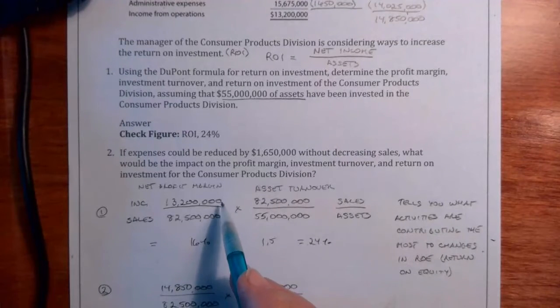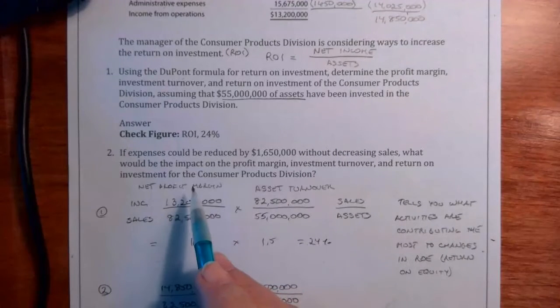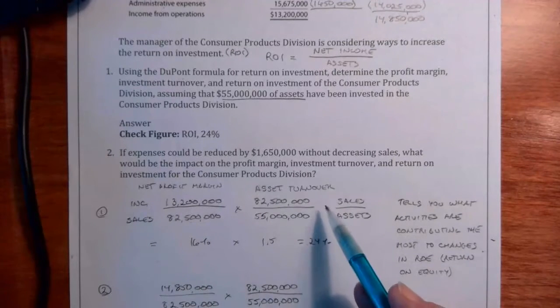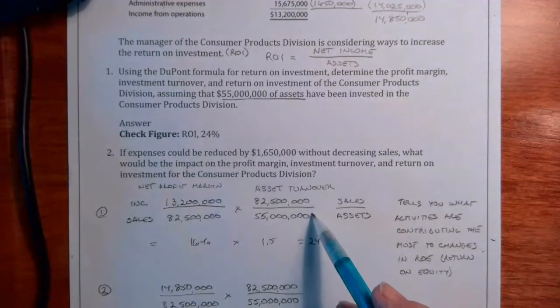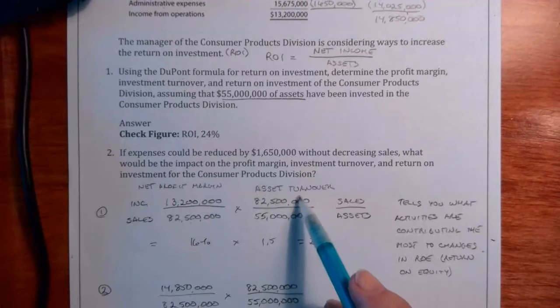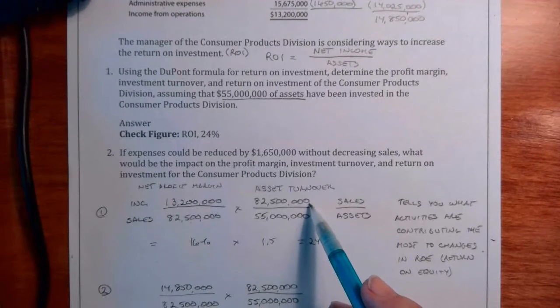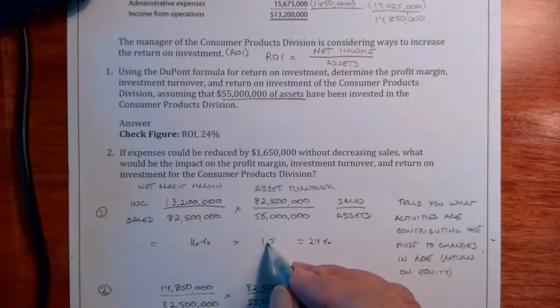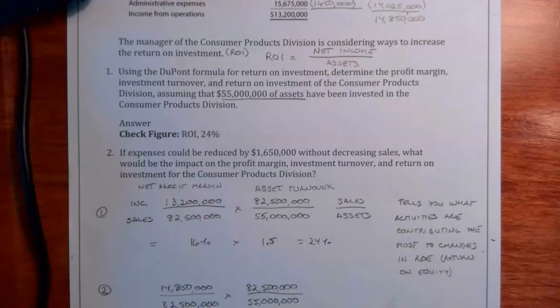And first of all, we've got net profit margin. So net profit margin is income divided by sales times asset turnover, and that is how many times your assets go into the amount of sales that you had this year. Okay, so asset turnover is 1.5 times. That's how many times they turn over their assets. That's how to think about it.